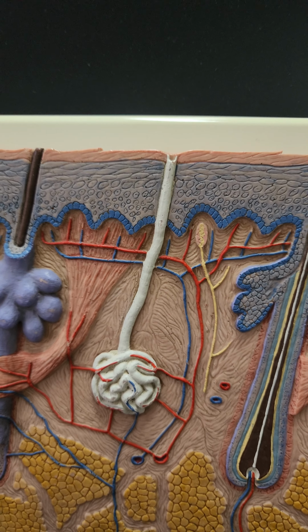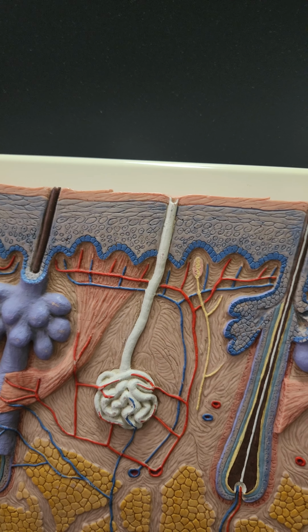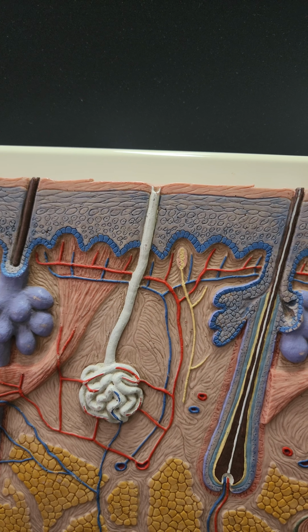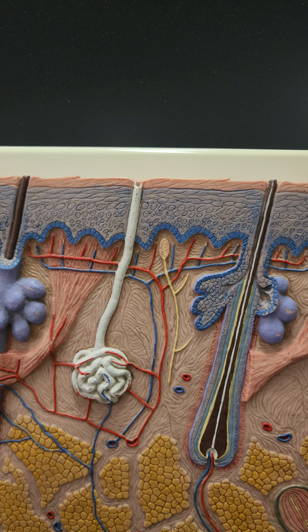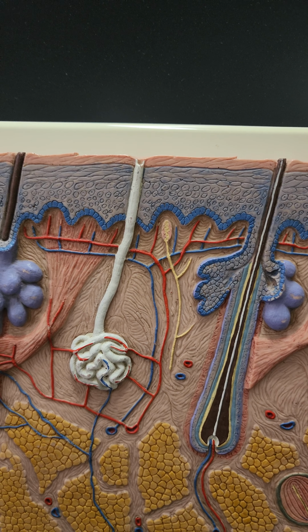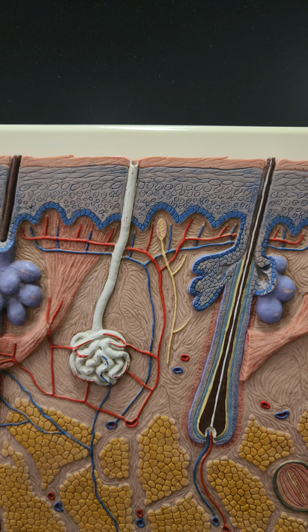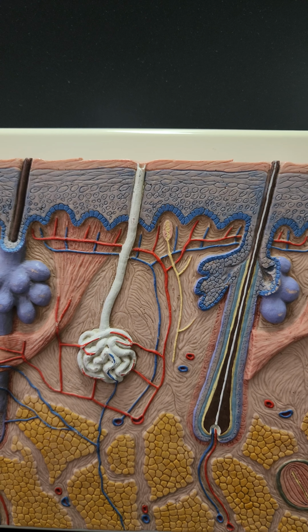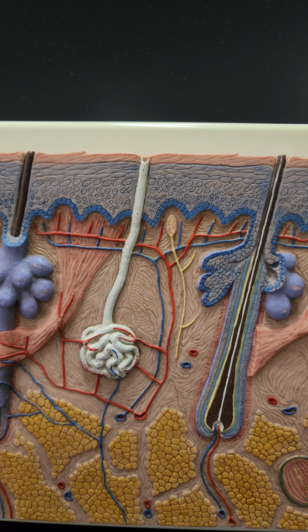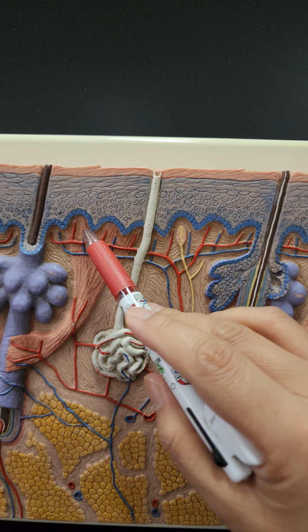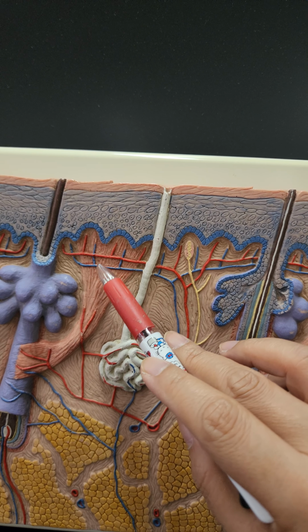So how do you know if your injury reached the dermis or it is only up to the epidermis? Well, if you have a scratch and you did not bleed, it only means that the damage is only in the epidermal part of your skin. But if you bled, then it means that it reached the blood vessels that are found in the dermis of your skin.